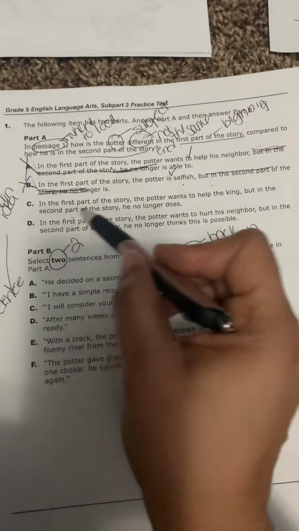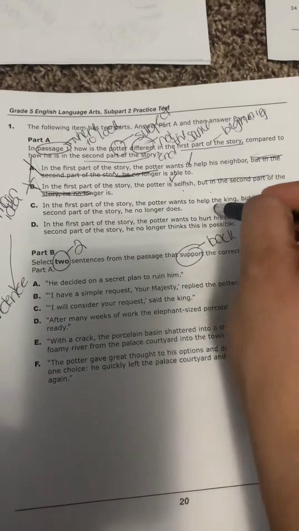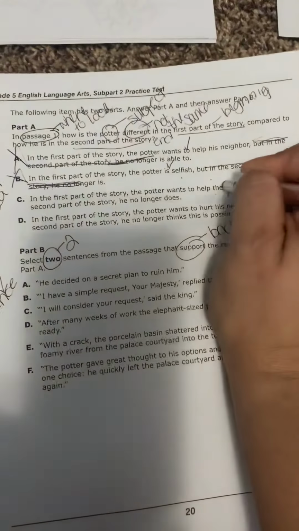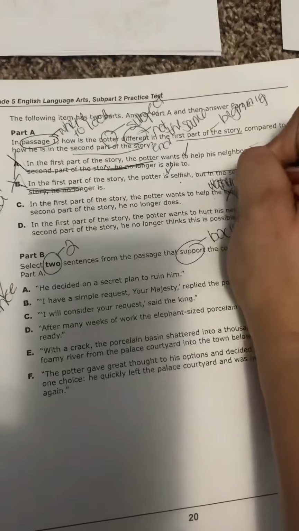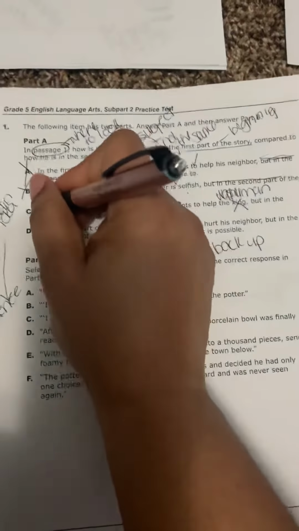In the first part of the story, the potter wants to help the king. This is incorrect because he wasn't trying to help the king. He was trying to help the washerman. So we don't even need to continue reading that one because the first part of that is incorrect.